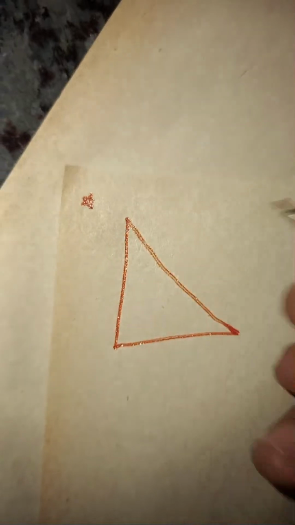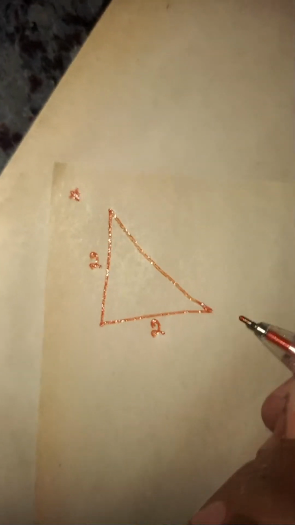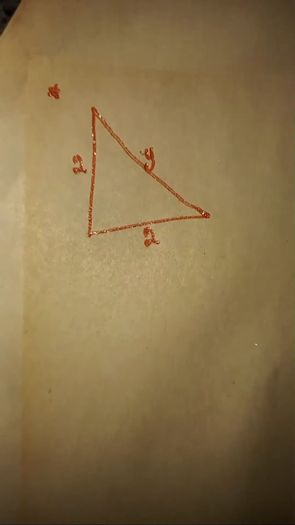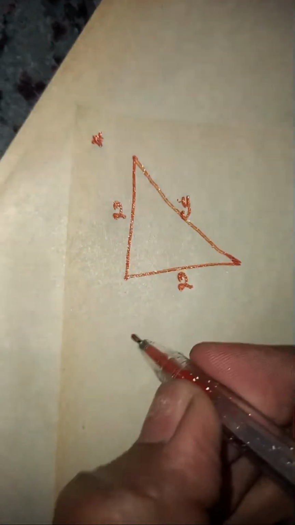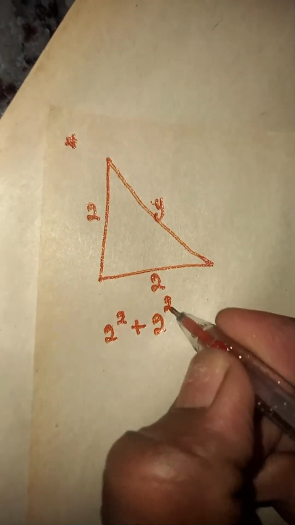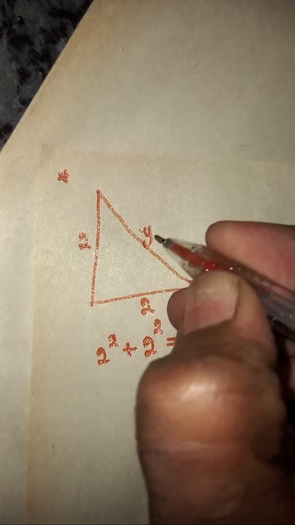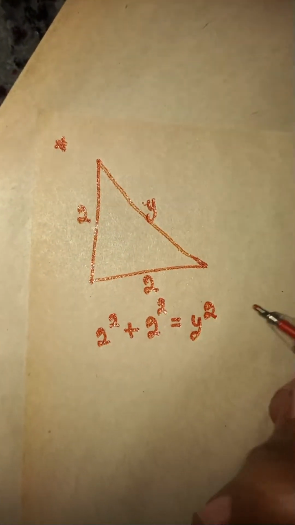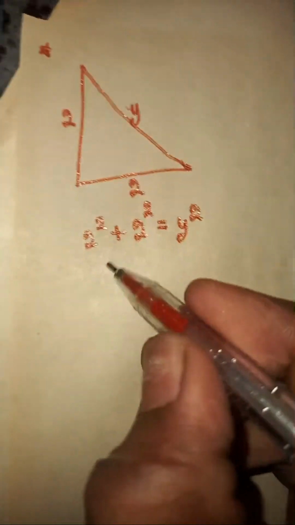I'm going to do one more problem. Here you're going to get another triangle. In this right angle triangle also, they have given this side as 2 units and this side also as 2 units. You need to find the hypotenuse, which is y. Do it the same way: this side length square, which is 2 square, and this side length square, that is also 2 square, which is equal to the hypotenuse square, that is y square.